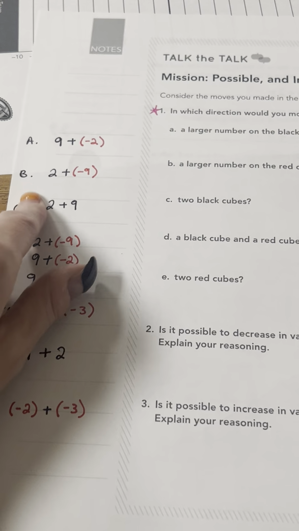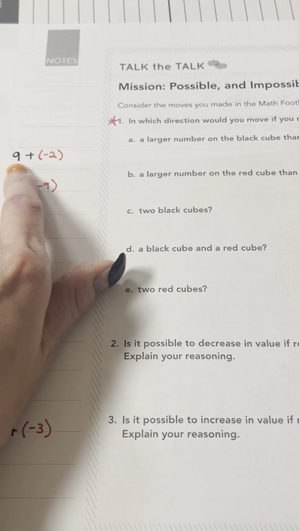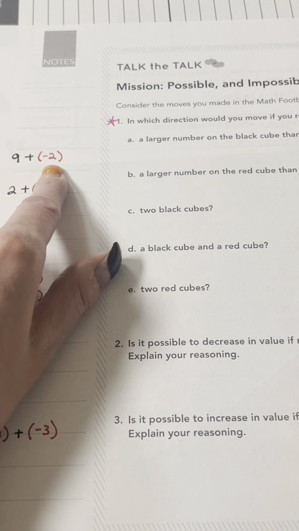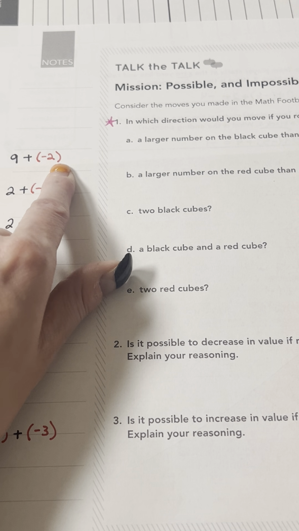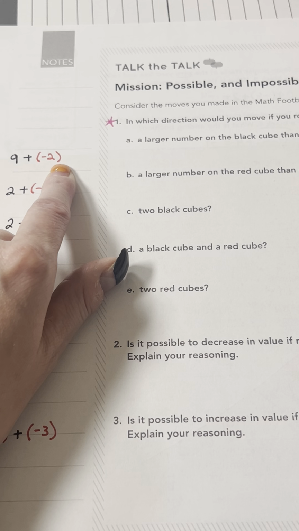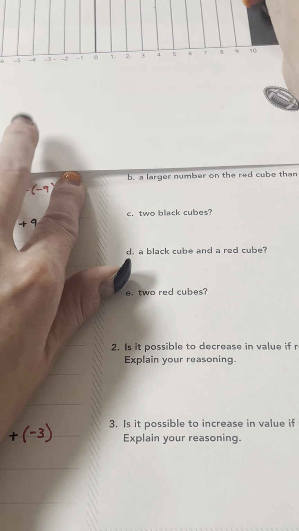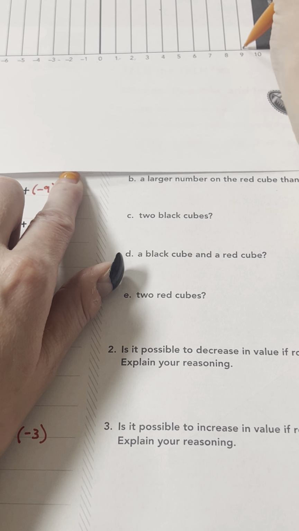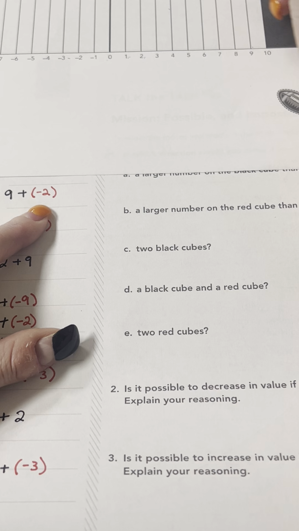So for example, if we had rolled a black 9 and a red 2, this would be 9 plus -2. So we're going to say that we started at +9. And then we did a red 2.